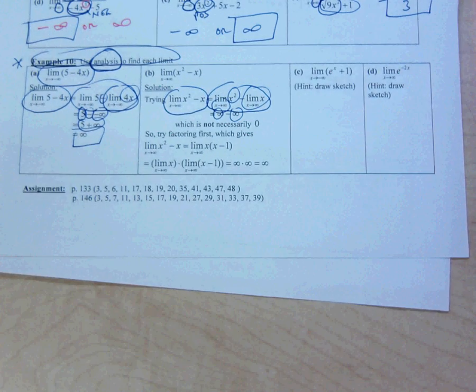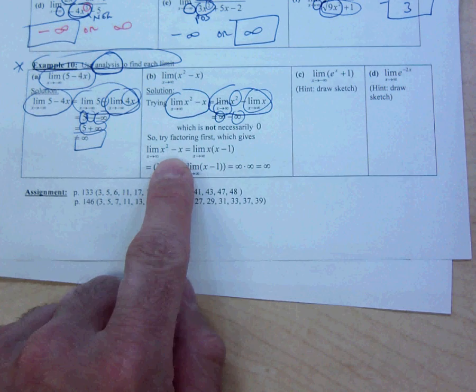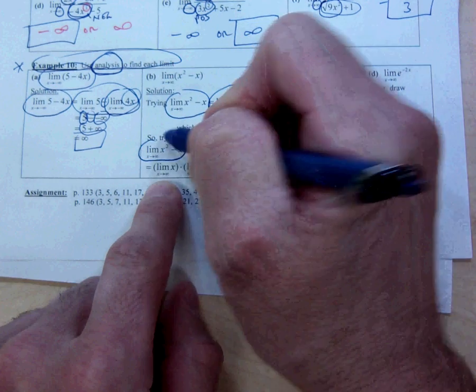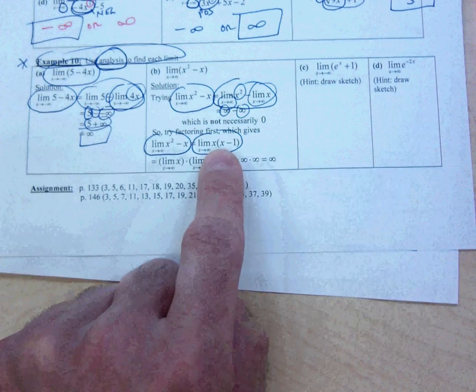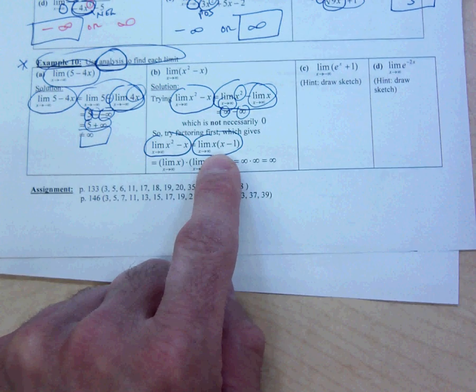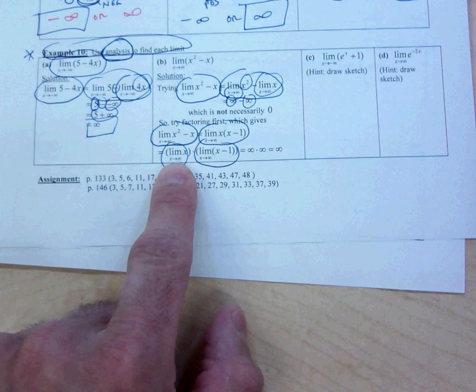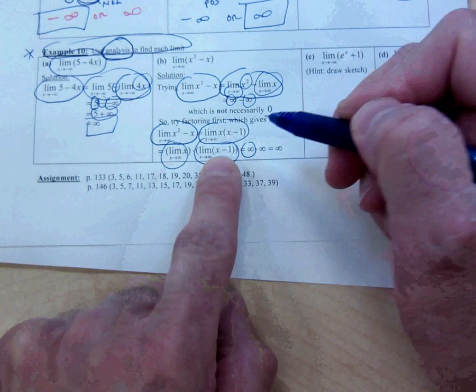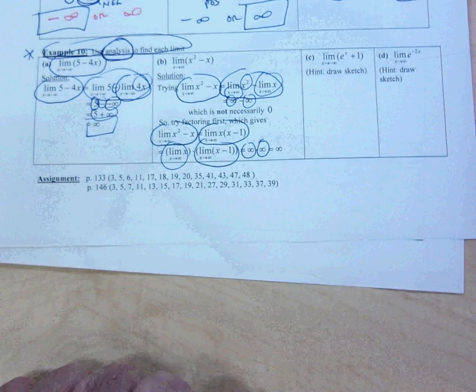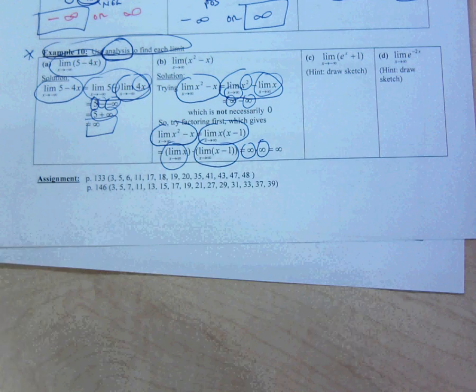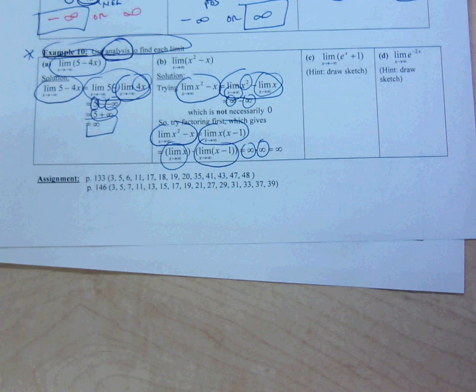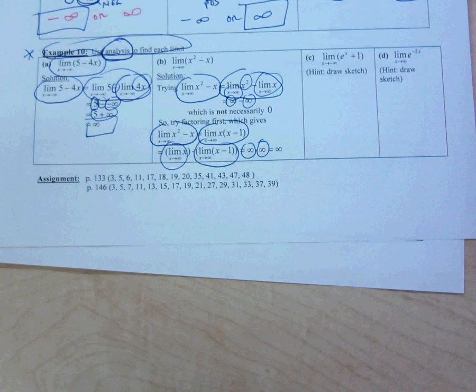Okay, so that logic didn't work. So let's try something else. What might I try instead? Well, can I factor out an x? Sure, and then I've got that limit. Do my limit laws allow me to split that up into the product of the limits? Sure they do. So now I'm looking at that limit times that limit. What's the first limit? As x goes to infinity, x will go to infinity. What about the second limit? Infinity. Now, is it safe to say that infinity times infinity is infinity? Think about that. You're multiplying two numbers and they're both getting bigger. What's happening to the product? It's getting bigger. So that time, that logic did work.